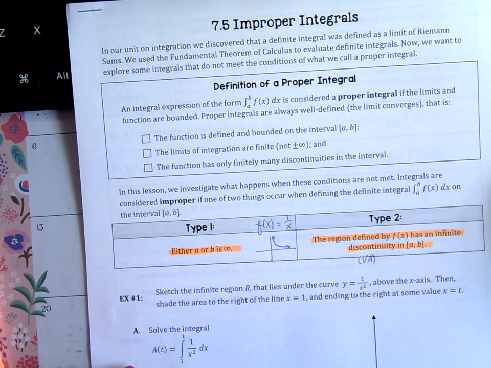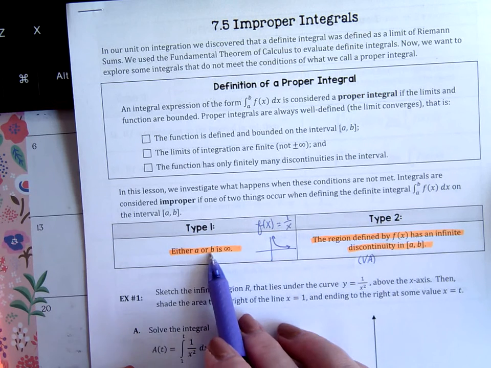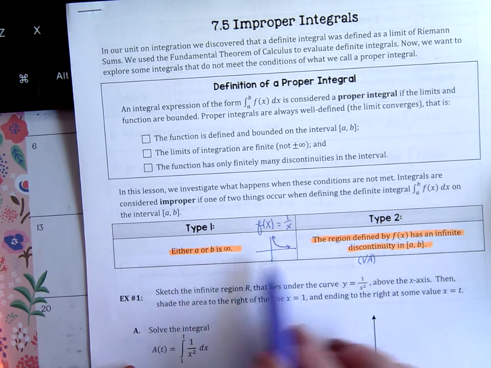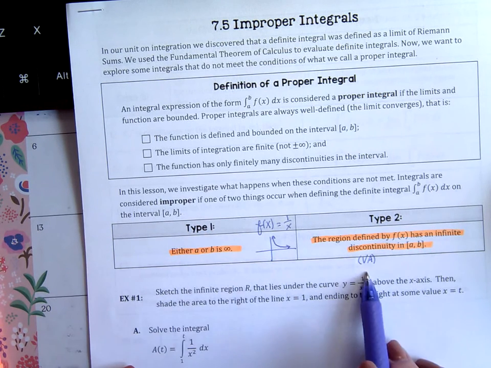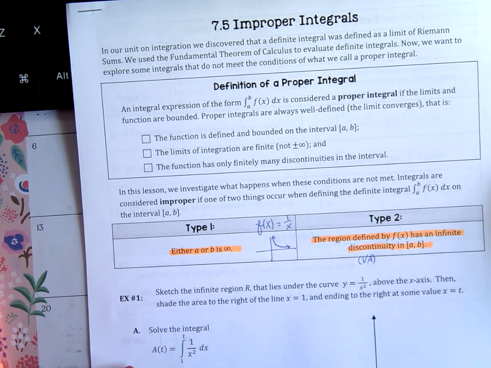And you actually can, but it involves this whole deal of improper integrals. So these would be the two cases. If your bounds go to infinity, positive or negative, or if you end up having a vertical asymptote that you're trying to find an area near, they're improper integrals.